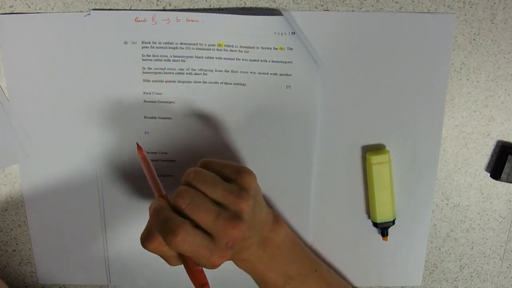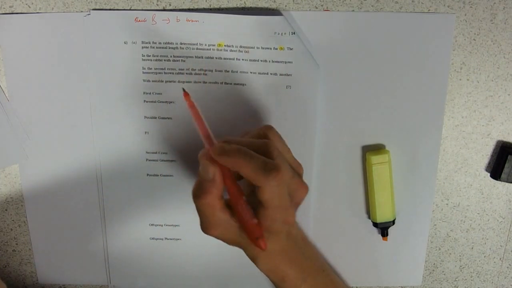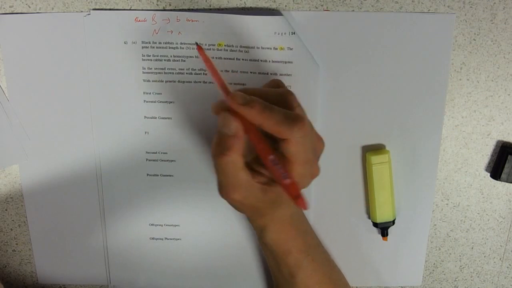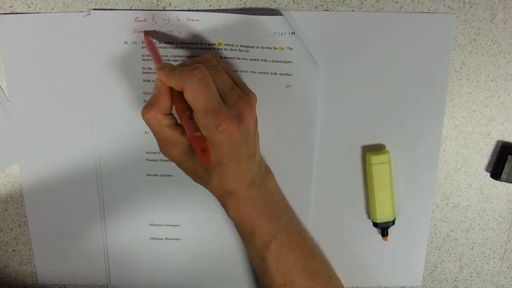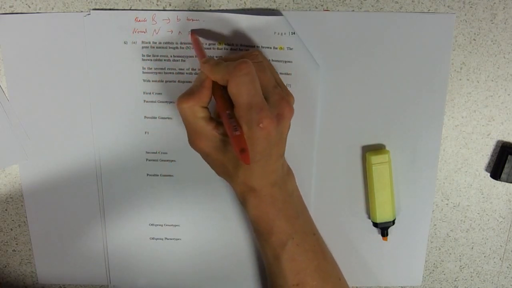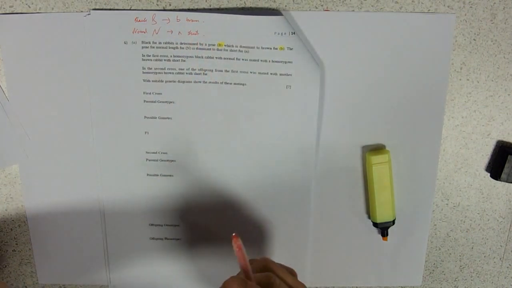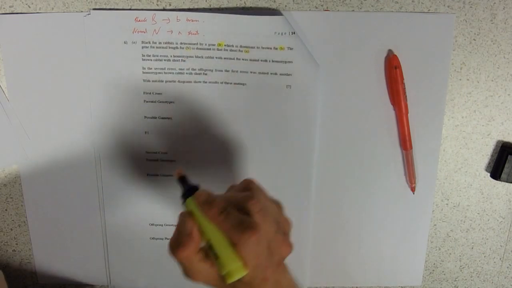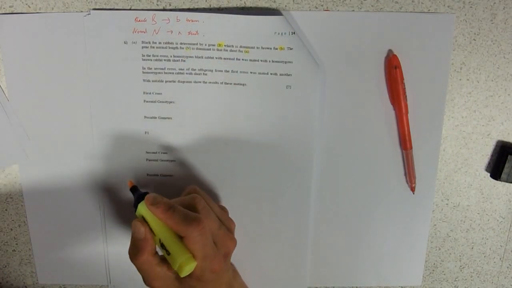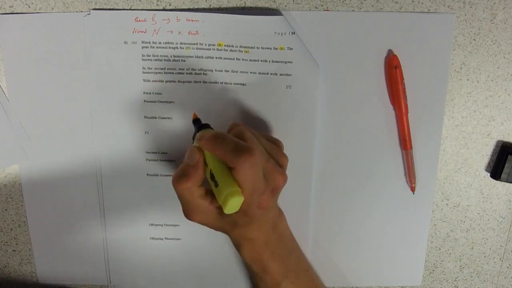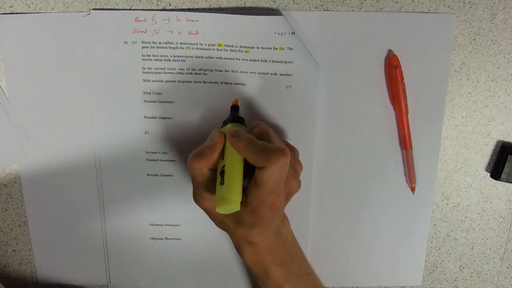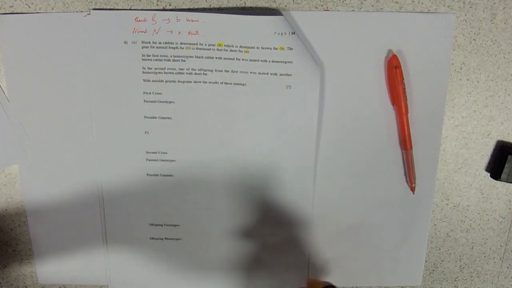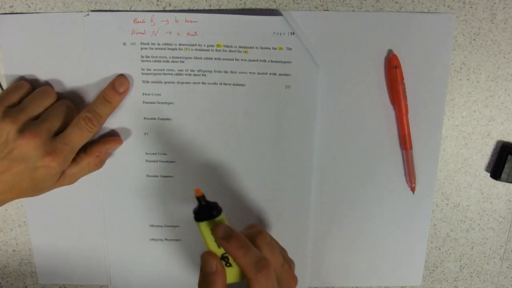And then I'm pretty sure you've got likewise, big N, little n, normal and short. So I'm really clear what these alleles mean. In the first cross, a homozygous black rabbit with normal fur mated with a homozygous brown rabbit with short fur. So you've got to make sure you get these right.